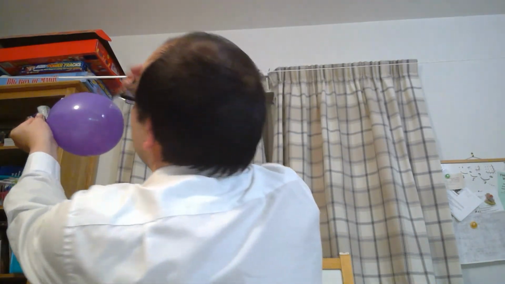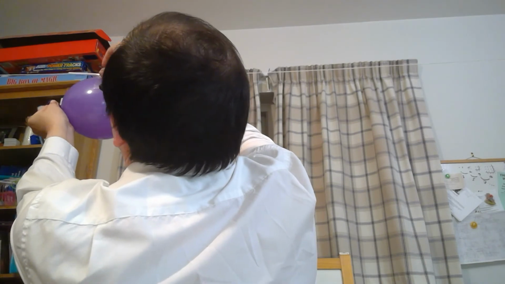This is an extremely well-known demonstration, but none the worse for that. Drinking straw on a string, balloon. I find it works best if you don't blow it up too much. Sticky tape. We attach the sticky tape and the balloon to the drinking straw like this, and we let it go. The balloon pushes the air to the left, and the air pushes the balloon to the right. Newton's third law.